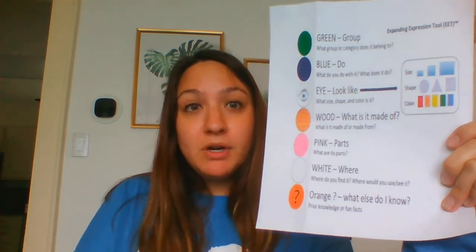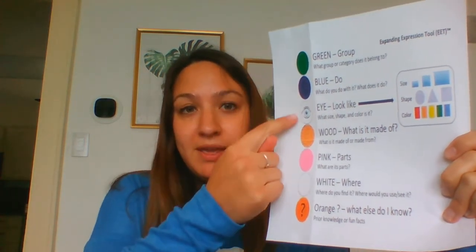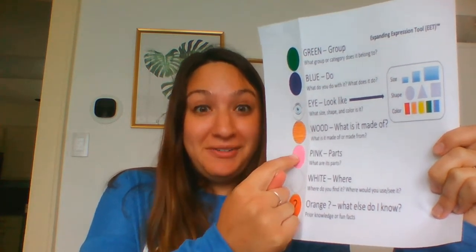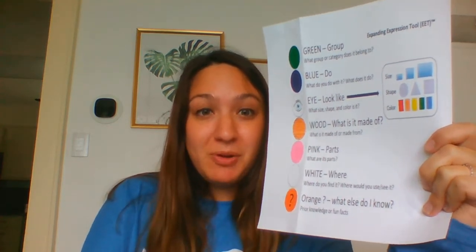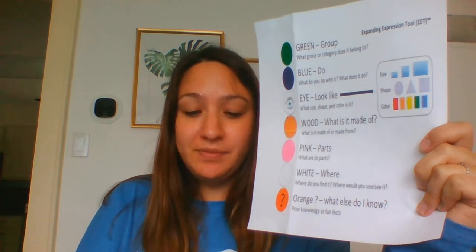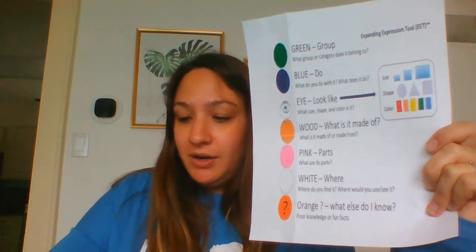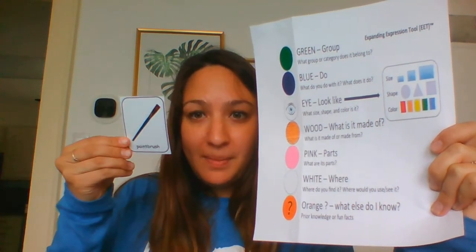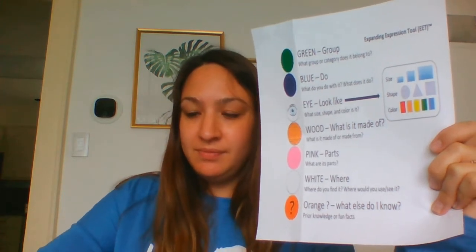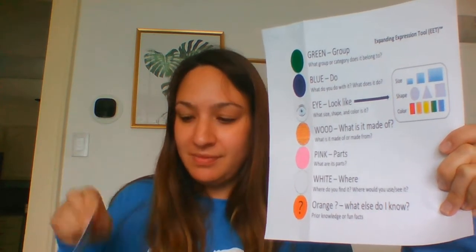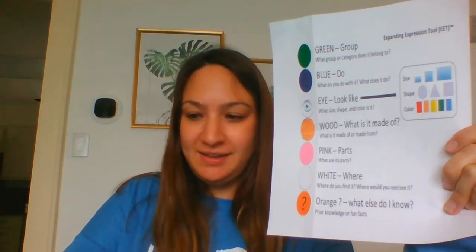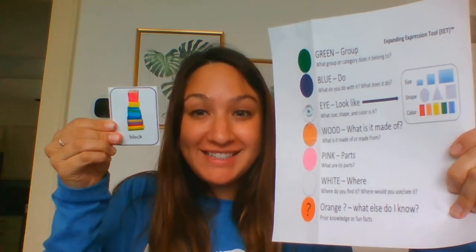So I'm going to give you a couple words that I want you to try at home, describing at least these first three areas. And if you want to go and be extra, do a lot of hard work, you can try all of them too. But just remember, we haven't really talked about these other ones, these last four. So your vocabulary words for this week are rabbit, paintbrush, glue, bed, and blocks.